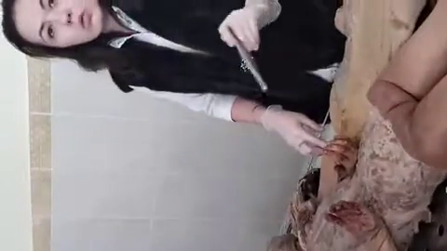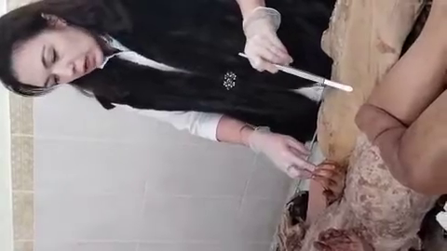Okay. There are two more muscles. It is musculus serratus posterior superior and musculus serratus posterior inferior muscle.